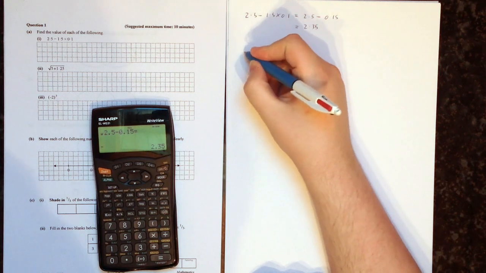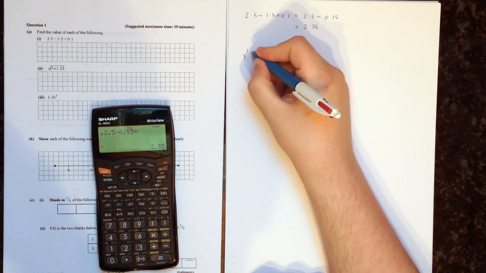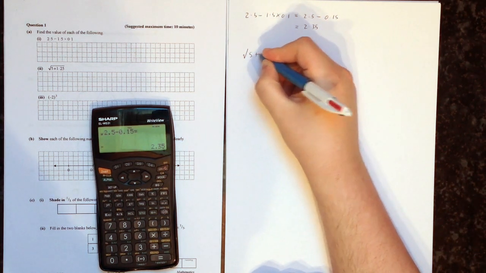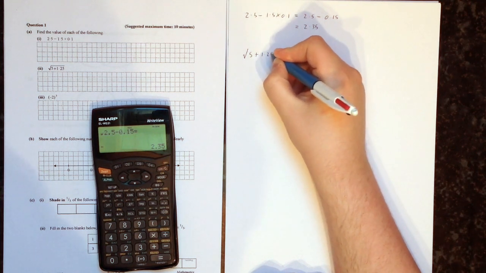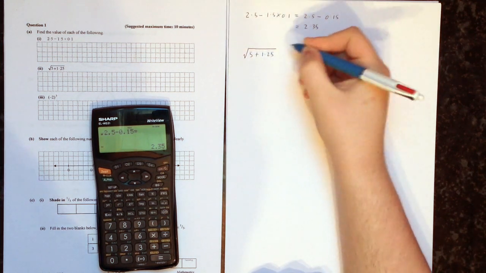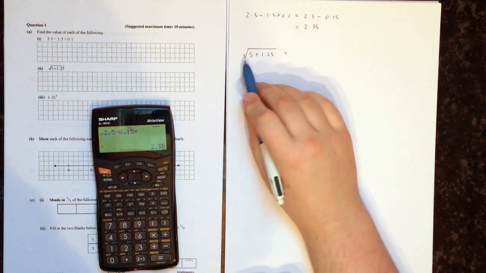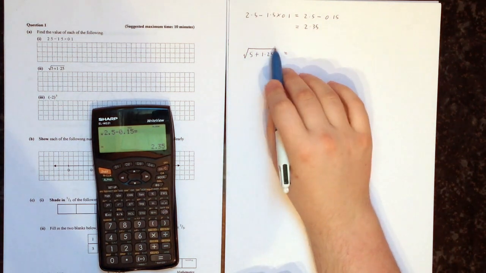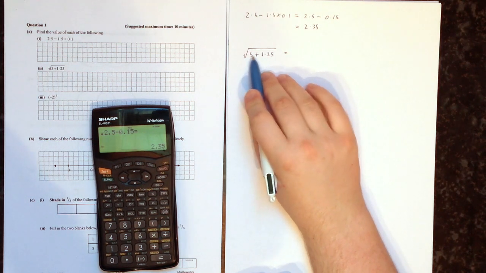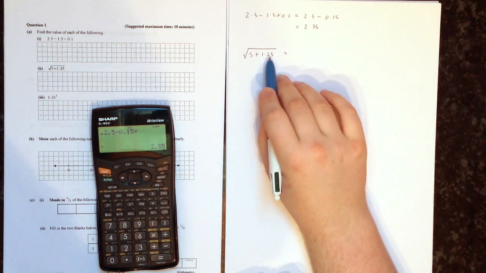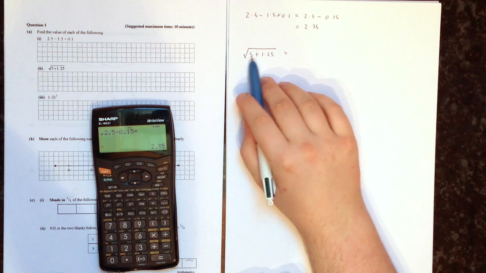Part 2, we're asked to evaluate the square root of 5 plus 1.25. So again, from our PEMDAS rule, we know that the first thing we want to do is the square root, but we can't do that until after we've added these two things together, because they're both under the square root.